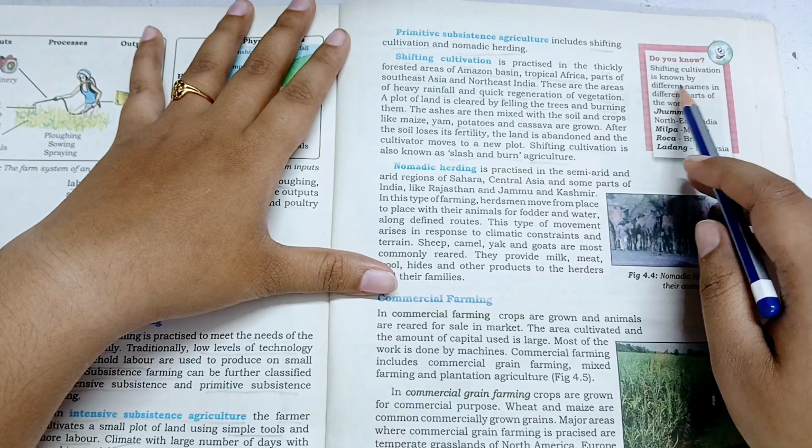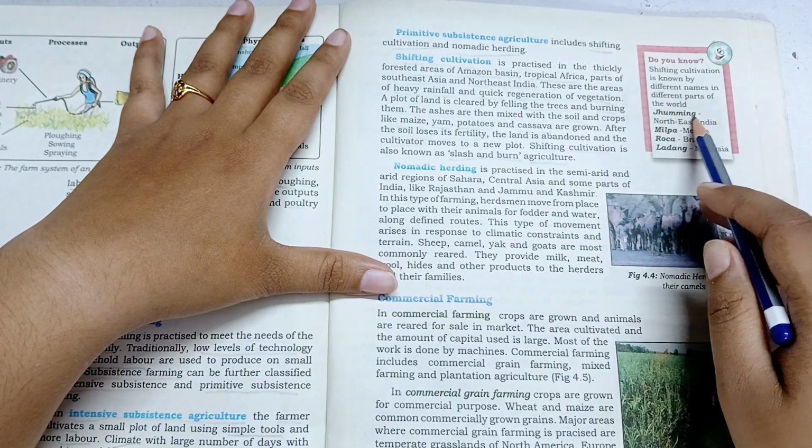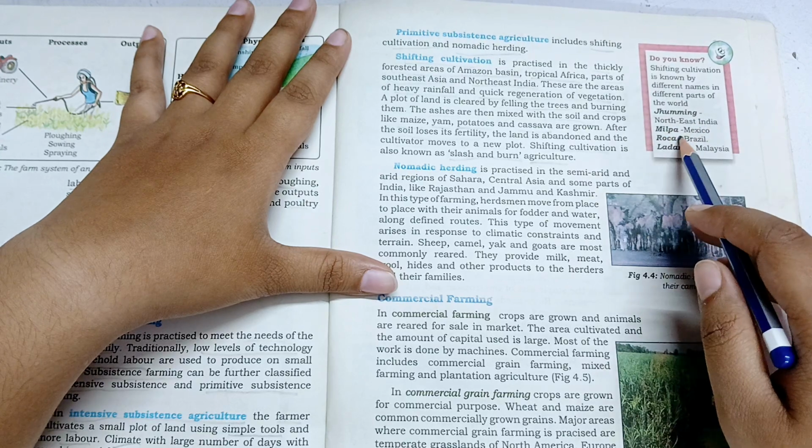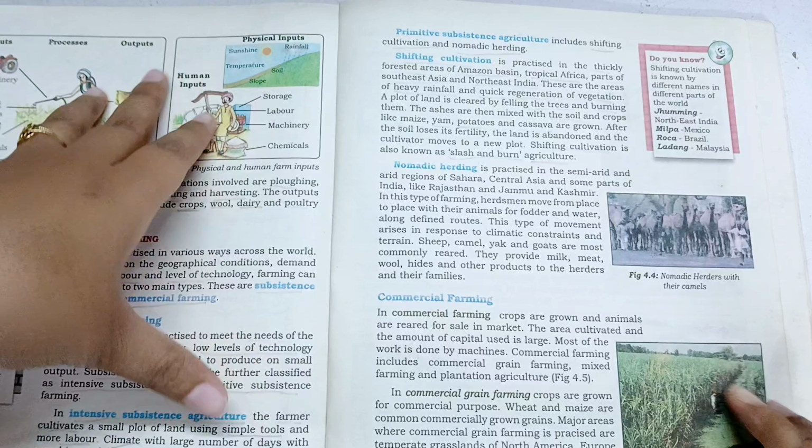Do you know shifting cultivation is known by different names in different parts of the world? Jhuming in Northeast India; Milpa in Mexico; Roca in Brazil; Ladang in Malaysia.